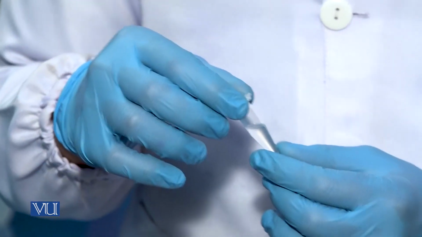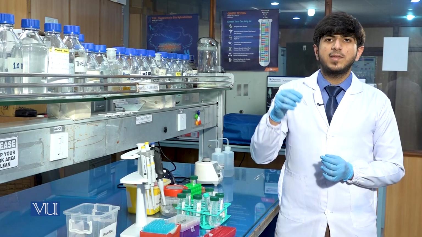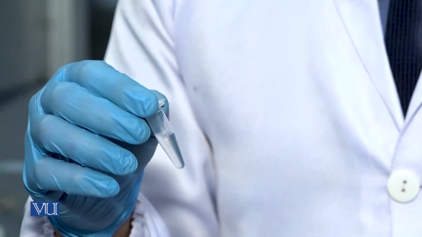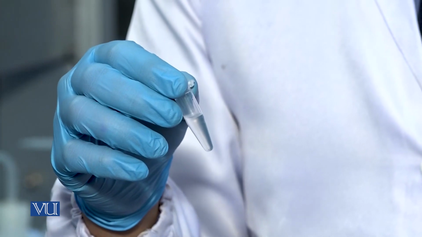After the centrifugation, the DNA will settle down and we will discard the supernatant and then wash the pellet with chilled ethanol.